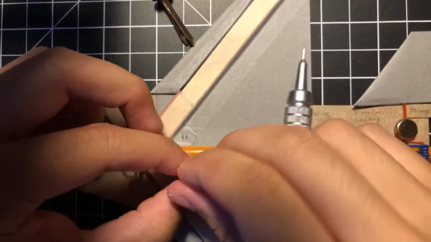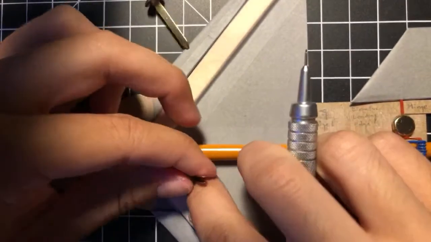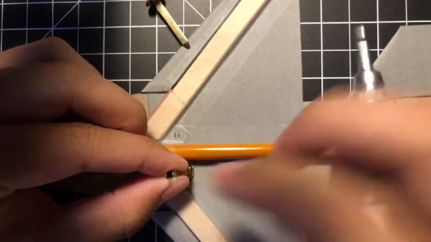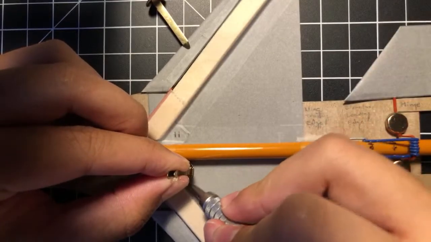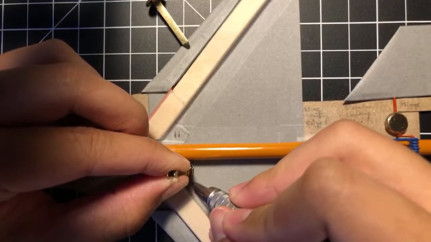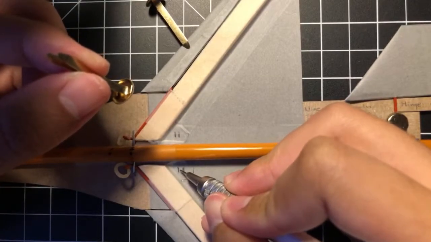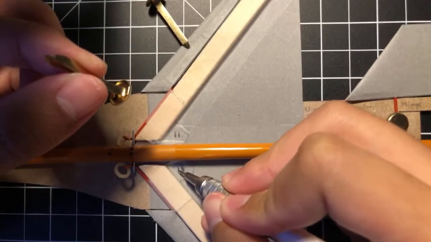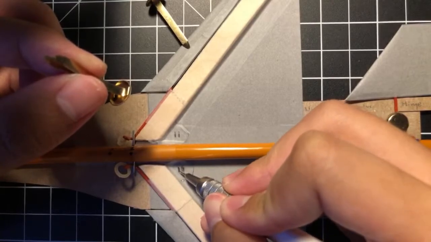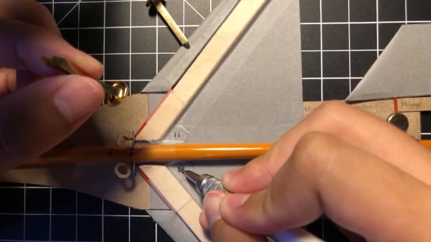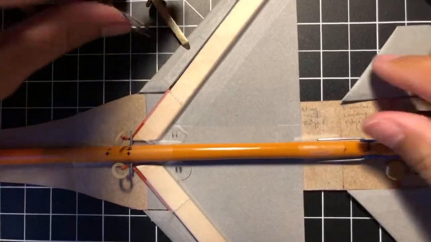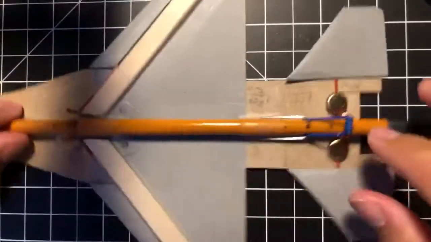There we go. This one is gonna be slightly different because of tolerance issues. Right there, right there. You see, this is different on each side. So you really have to tailor each part to the side that they belong on. That's why I've been labeling things left and right.